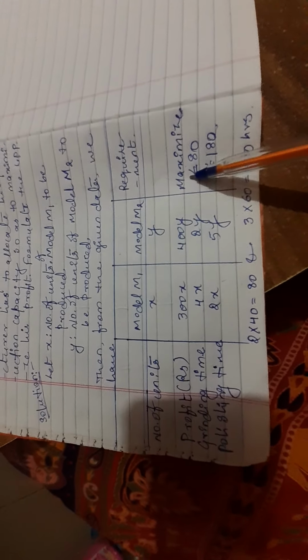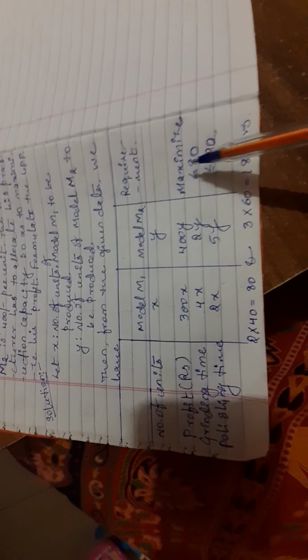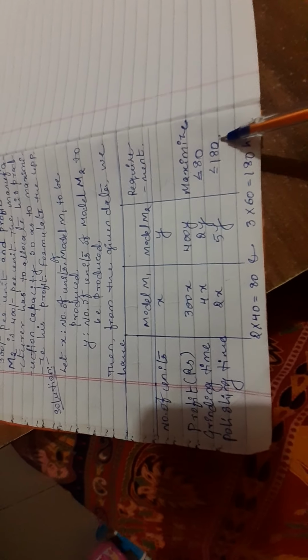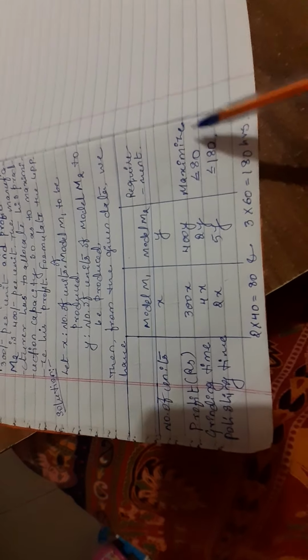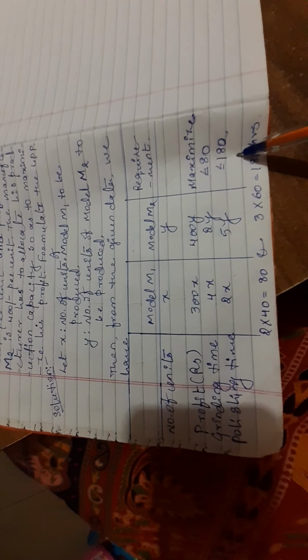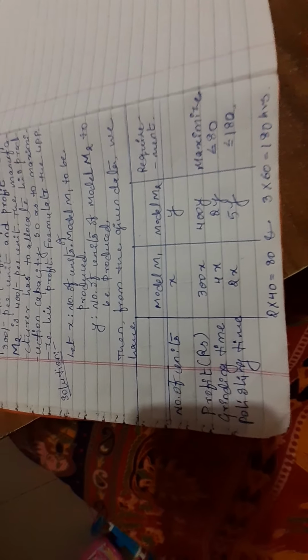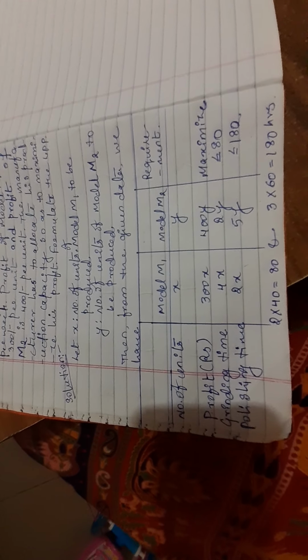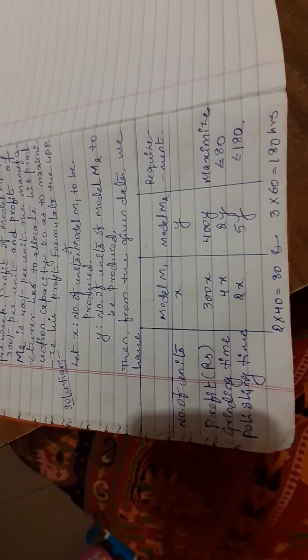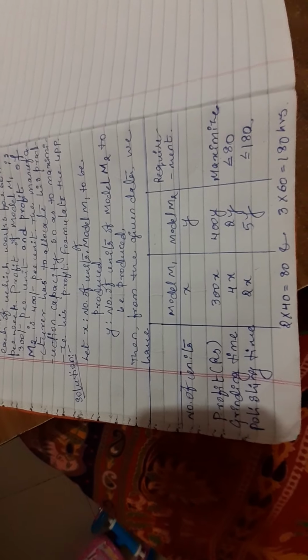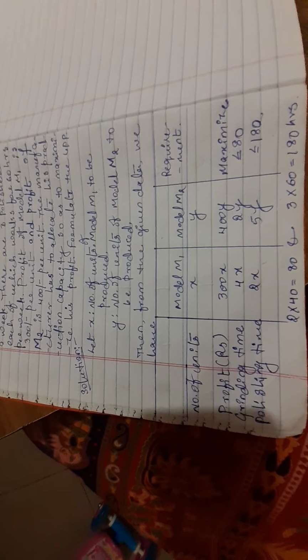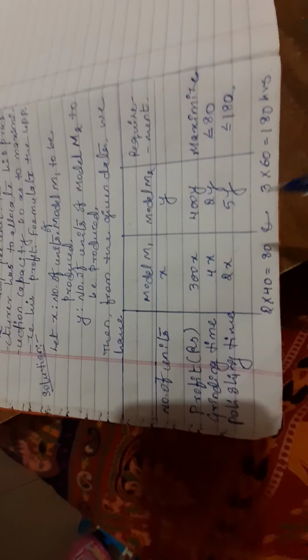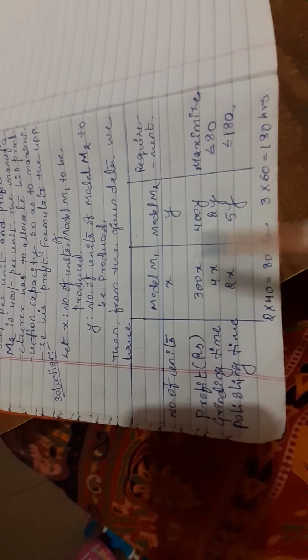So maximum stands for less than or equal to, and again maximum 180 means it may be equal to 180 or less than 180 but not more than 180. It is up to 180. Then with the help of these parameters, you have to frame the equations.